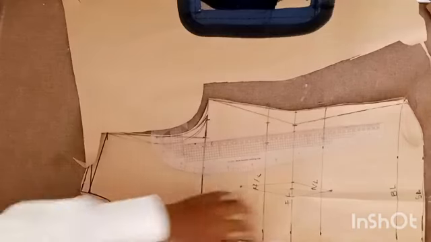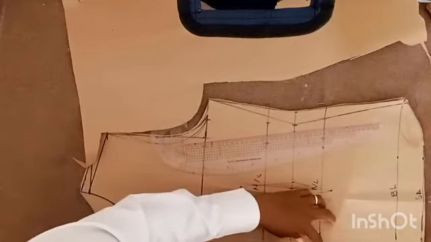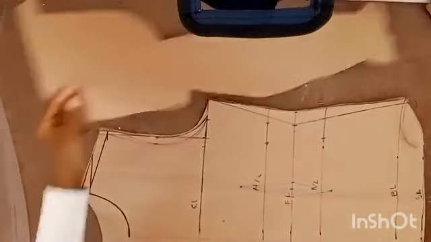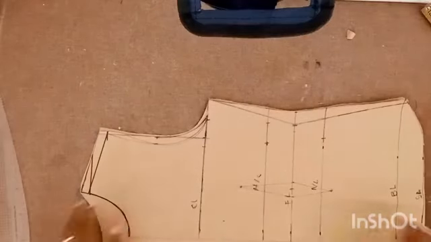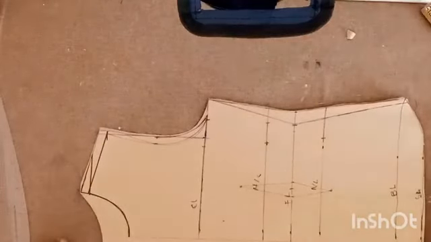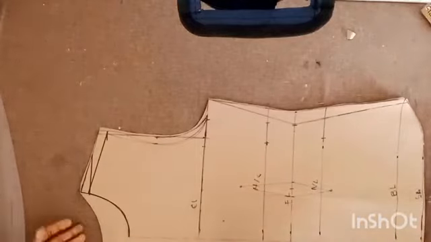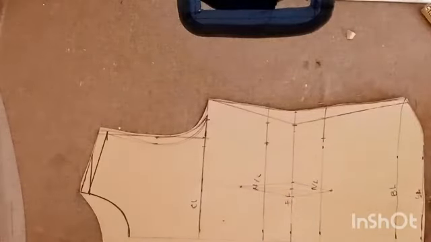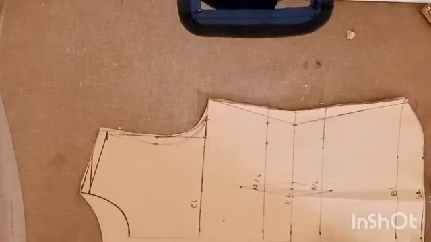If you have a 1.5 inch allowance, subtracting half an inch at that point will leave you with 1 inch. Then just go ahead and blend it in upwards and downwards, just like the way a dart is. And just in case you're confused on how much to blend it in, you can blend it 2 inches upwards and 2 inches downwards. So it's going to be like a mini dart. It's that simple. That's all.